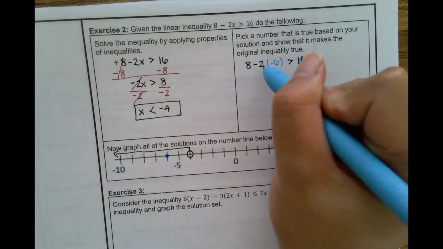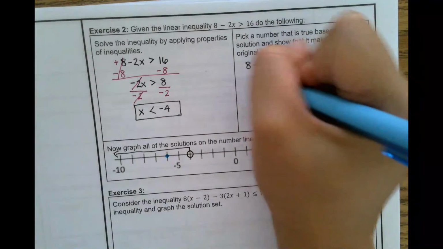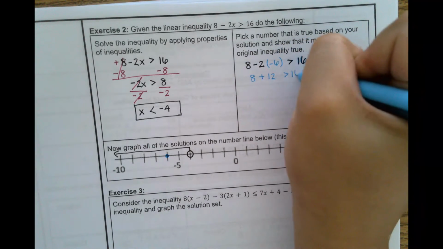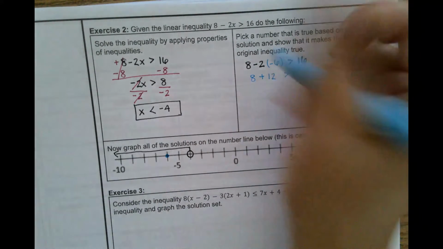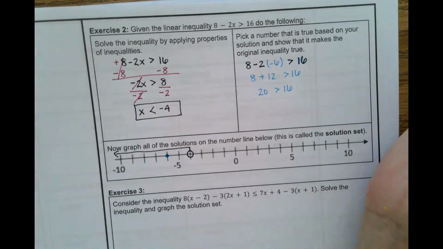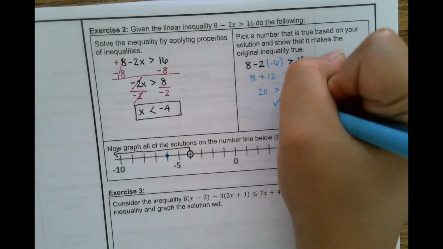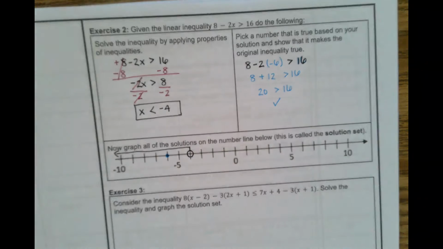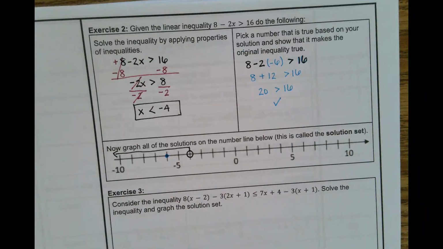First, I'm going to multiply. Negative 2 times negative 6 is a positive 12. So 8 plus 12 is 20, greater than 16. Is 20 greater than 16? Yes, it is true. So I did shade the right side.